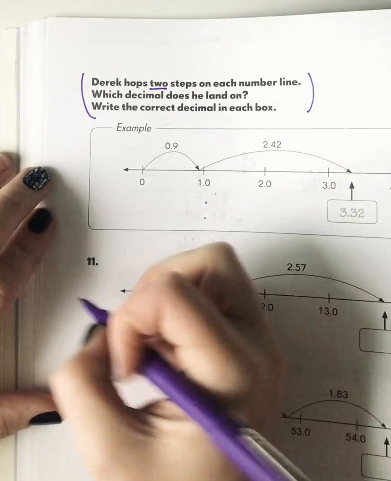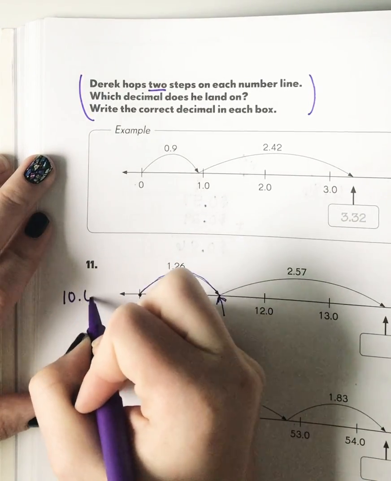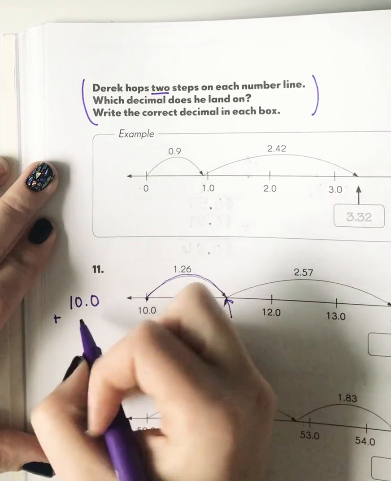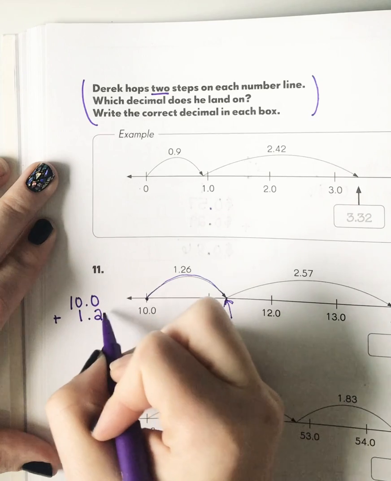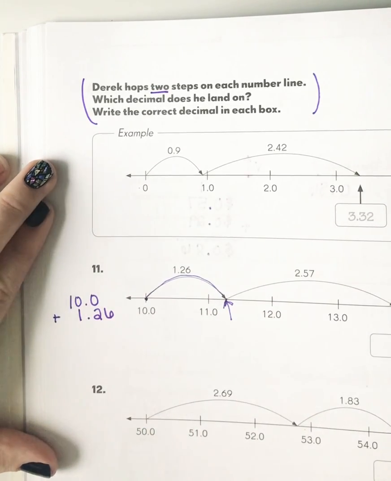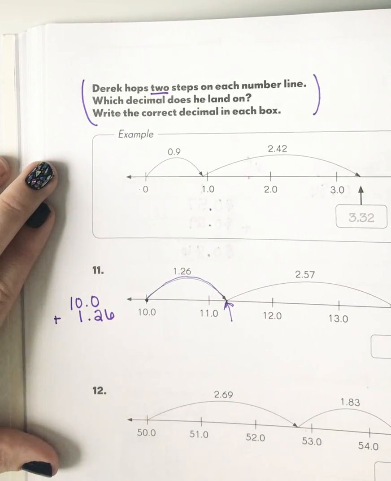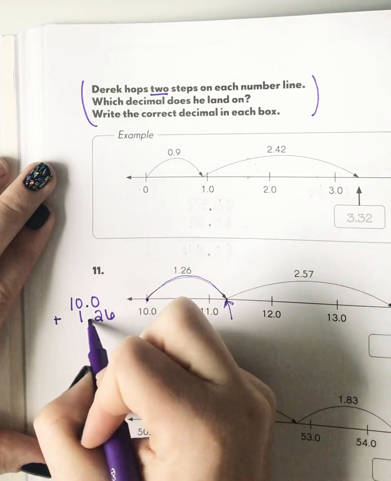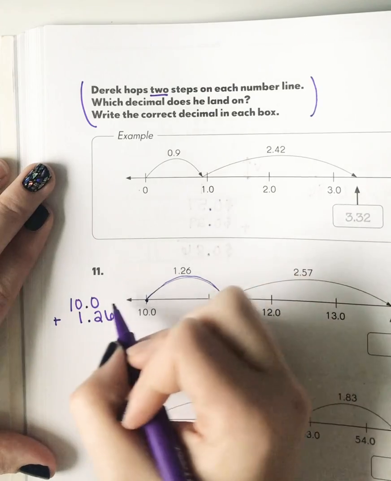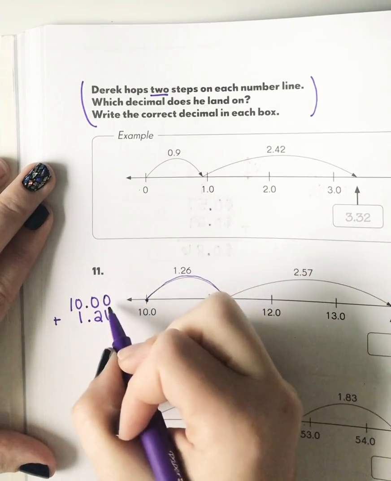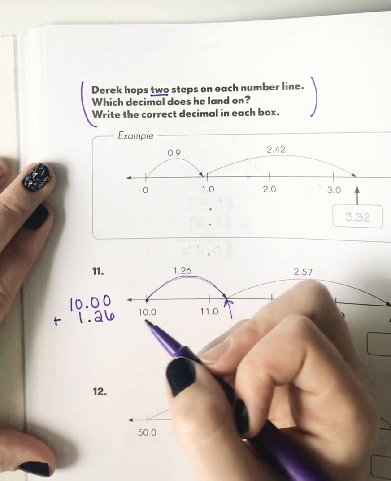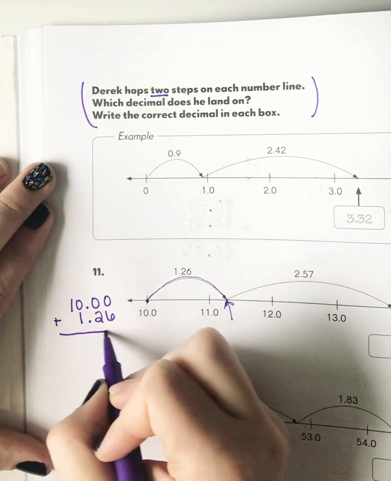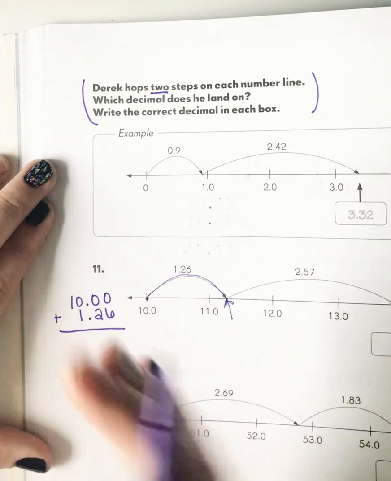So let's do that first. That's our first step. So I'm going to take 10.0 and I'm going to add 1.26. Now notice, you might go, Mrs. Havens, your numbers are not lined up. They are. The point is that I have lined up my decimals. I'm going to add a 0. Remember, this is my placeholder 0. It's always there. It's invisible. I don't have to have it. But in this case, it helps me to make sure all of my numbers are in line.